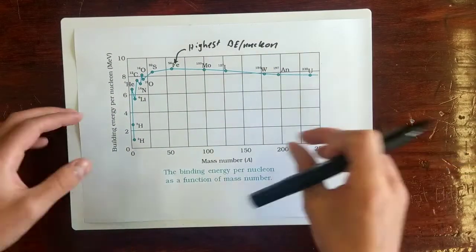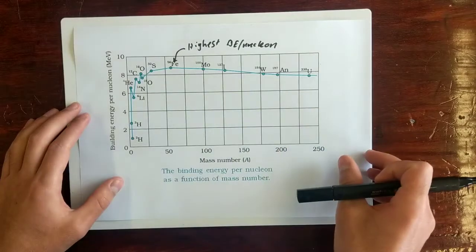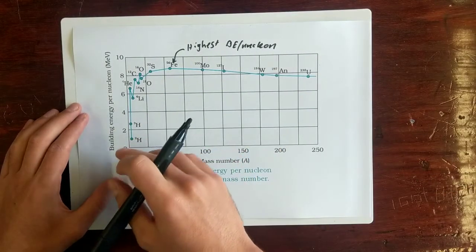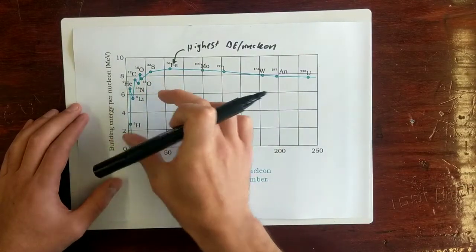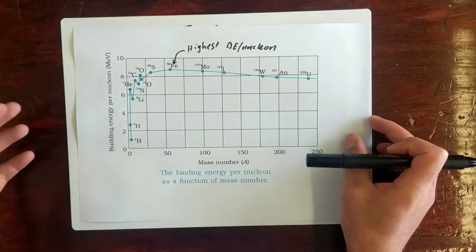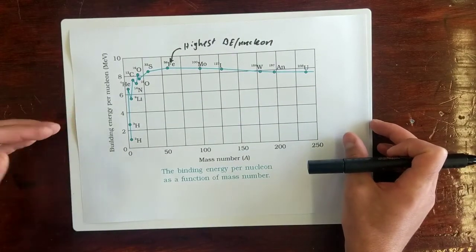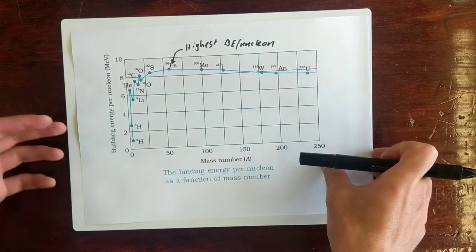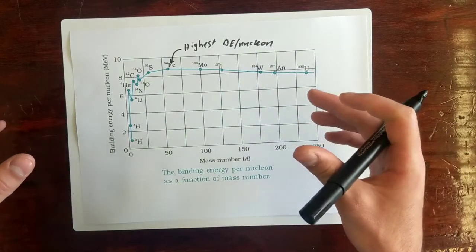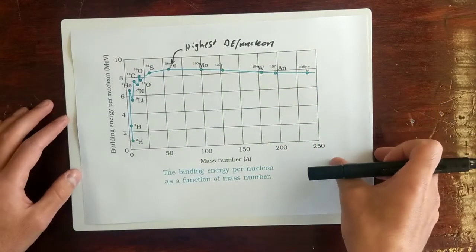Since the binding energy per nucleon is increasing as we increase our mass number in this first half of the graph, it means, as we said before, that more mass is being converted into energy as our nuclides are fusing together.